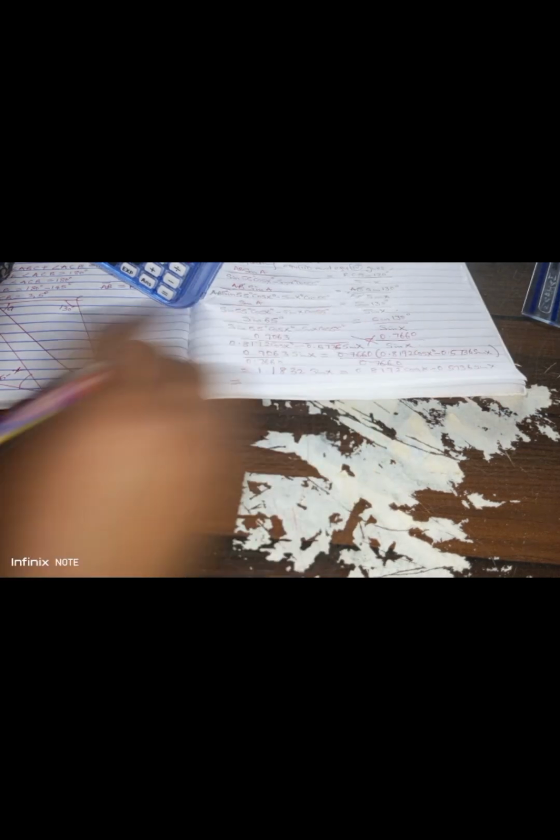Collecting like terms gives me 1.1832 sine x, and the minus 0.5736 sine x, let it cross, and when it crosses, it becomes plus.